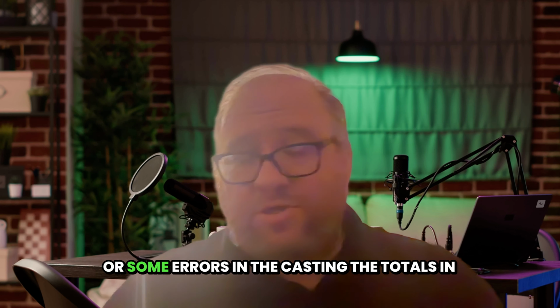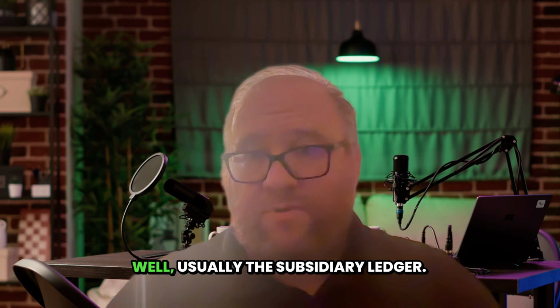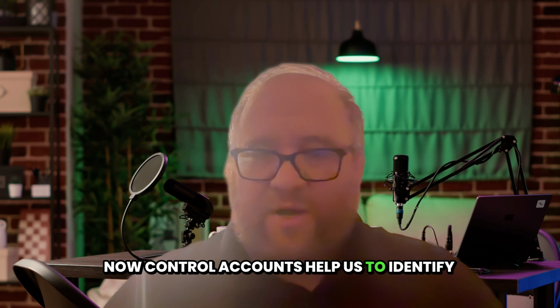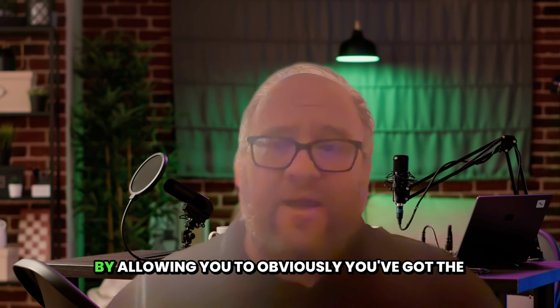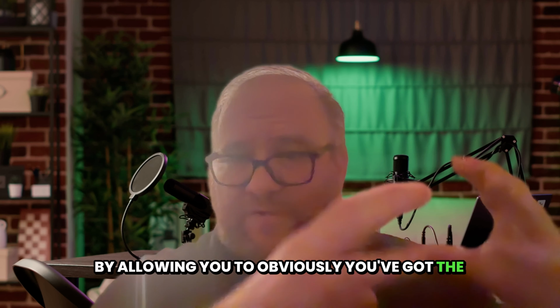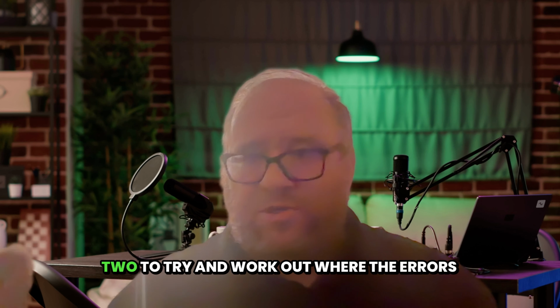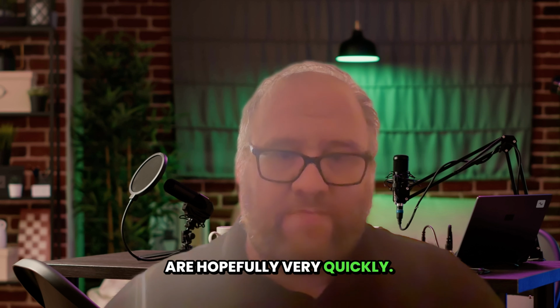Or some errors in casting the totals in either the subsidiary ledger, well, usually the subsidiary ledger. So you've just errors in the totals. Now, control accounts help us to identify these issues hopefully fairly quickly, by allowing you to use what you think the total value should be, and each individual account, and you can almost use the two to try and work out what the errors are.